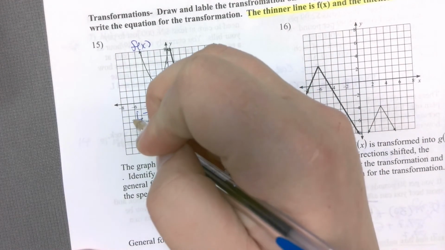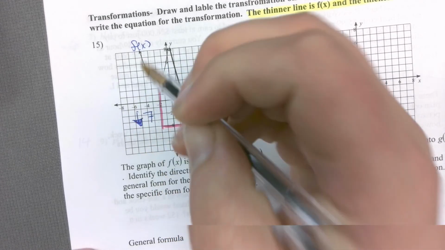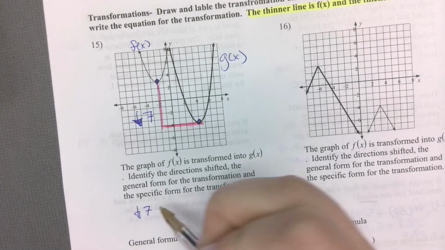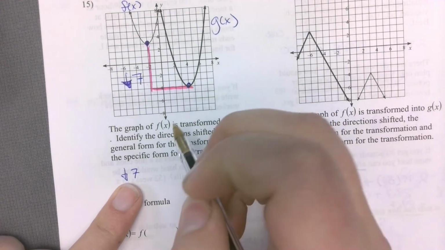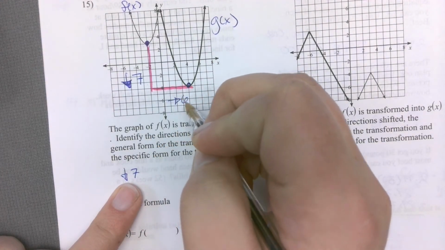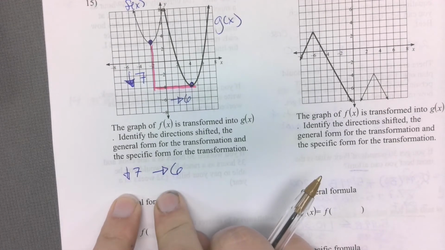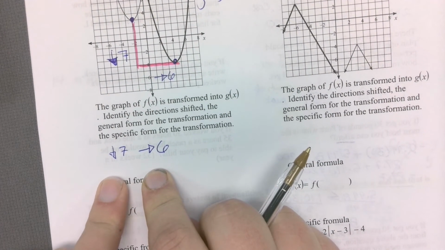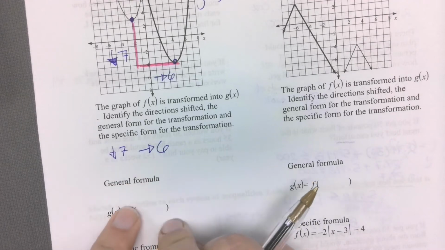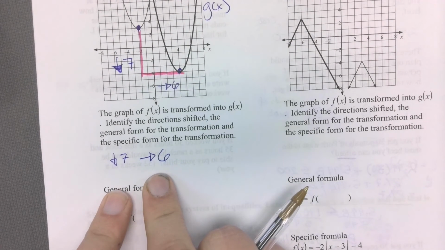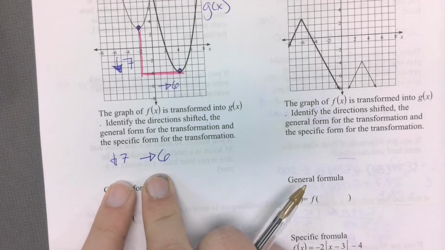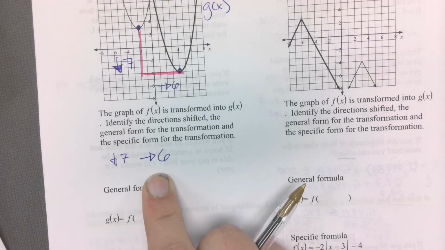And it's going down, right? Yeah. So I'm going to say down 7 here. And then 6 to the right. This right here is going to get you some points. So even if we mess up everything else, this is going to give you some points, okay? You guys ready for the next one? Okay.